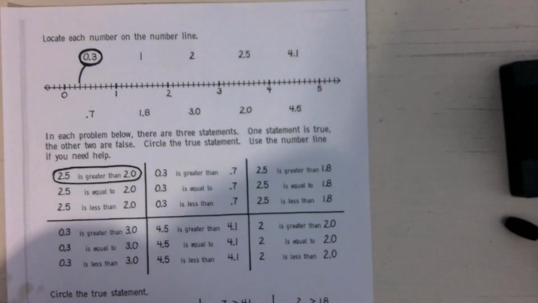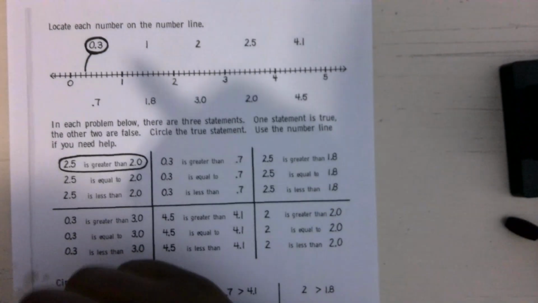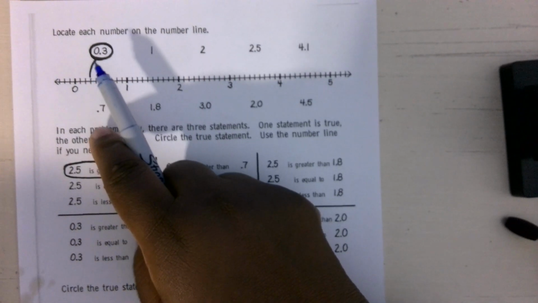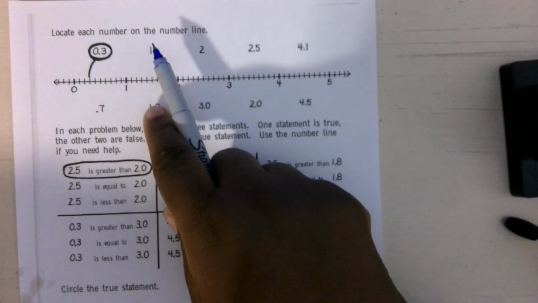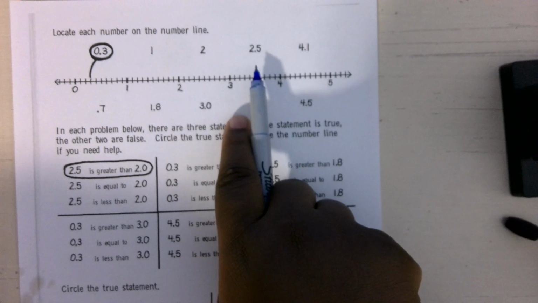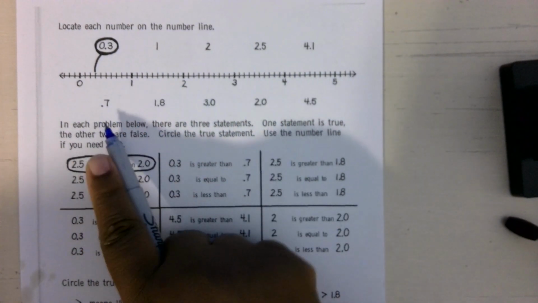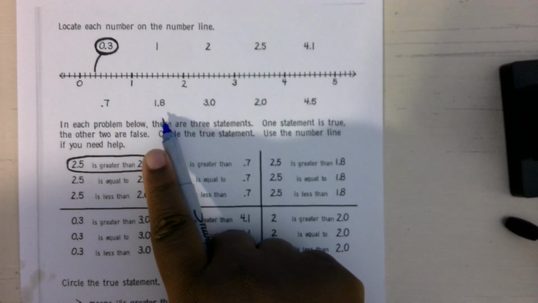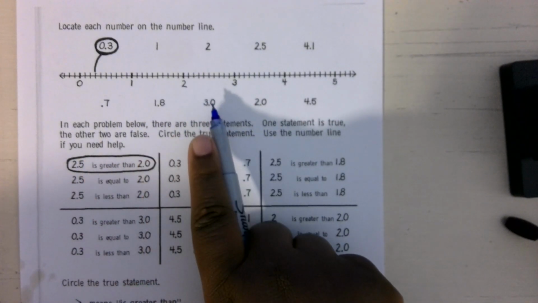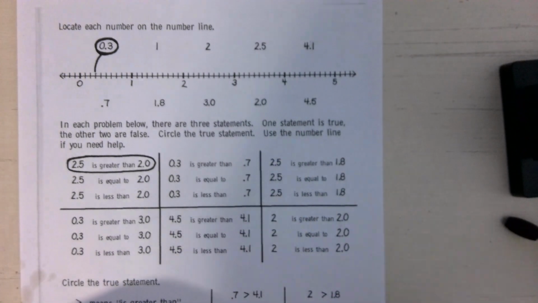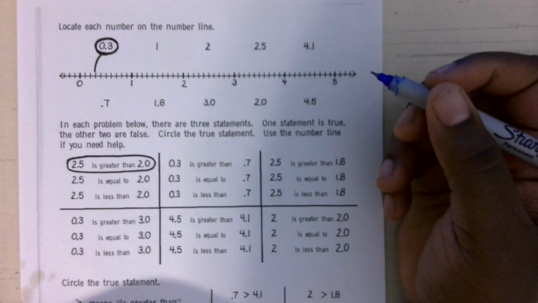Okay, again, we're going to be locating each number on the number line. We have 3/10 or 0 and 3/10, 1, 2, 2 and 5/10, 4 and 1/10, 7/10, 1 and 8/10, 3 and 0/10, 2 and 0/10, 4 and 5/10.